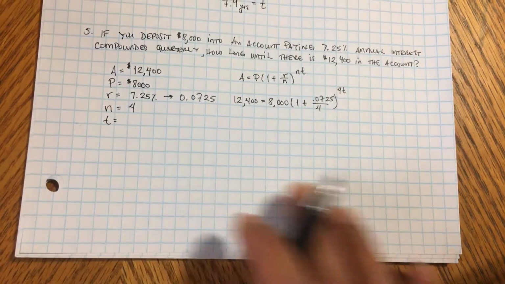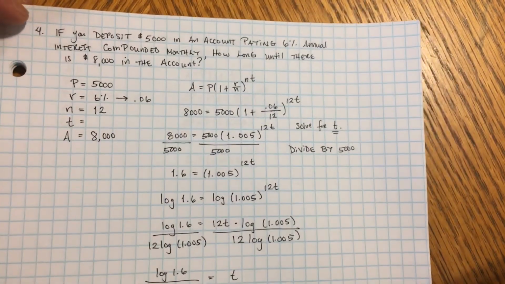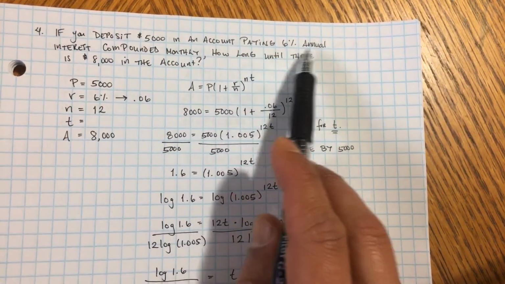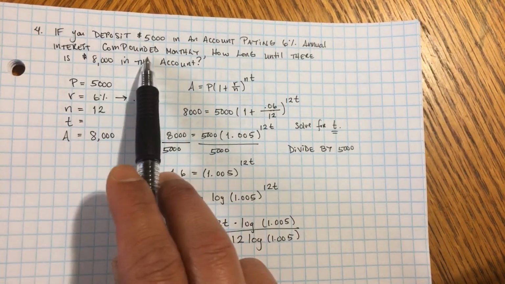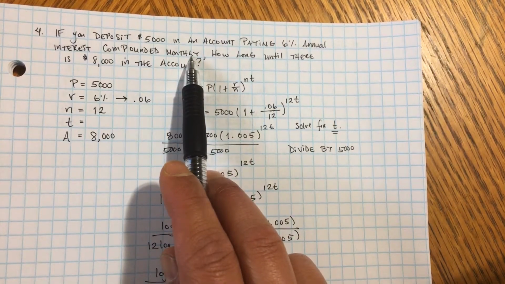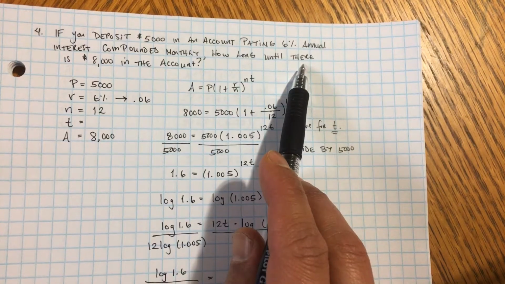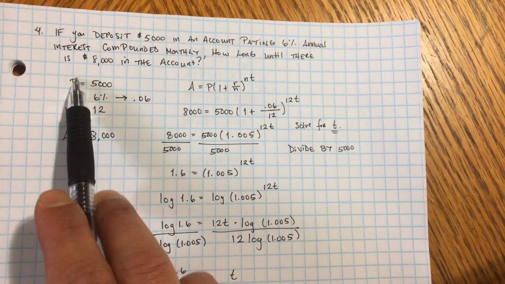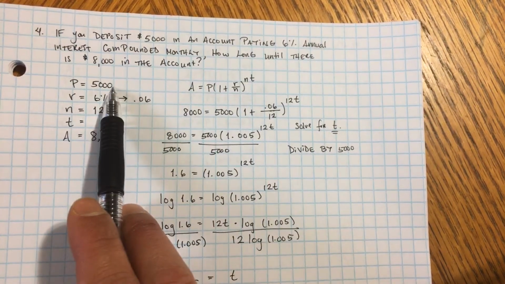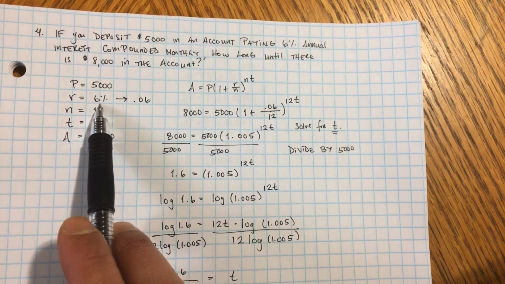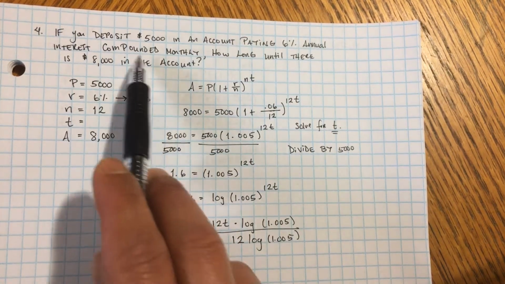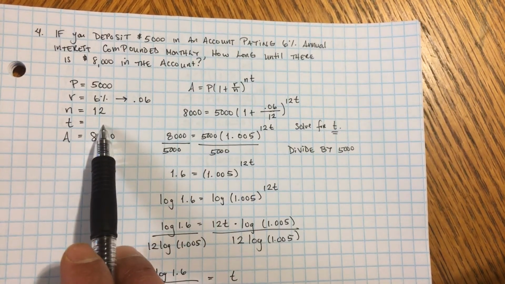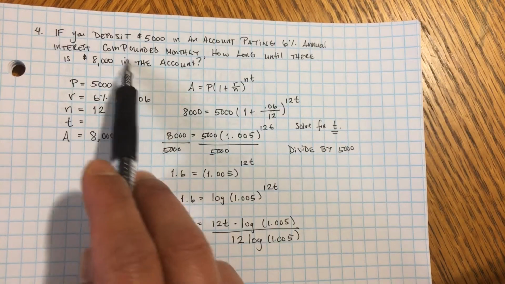Let's take a look at another example here. Let's say you deposit $5,000 into an account paying 6% annual interest. It's compounded monthly. How long until there is $8,000 in the account? So I start again with my values. My P, my principal, is 5,000. My rate is 6%, 0.06. It's compounded monthly, so N equals 12. How long? Well, I don't know how long. That's what I'm trying to find out. And then until there's 8,000 in the account.